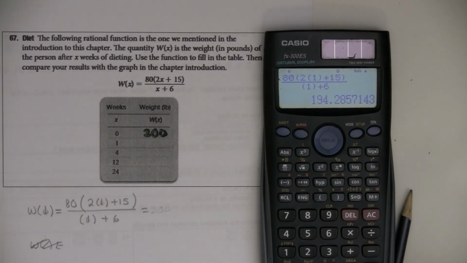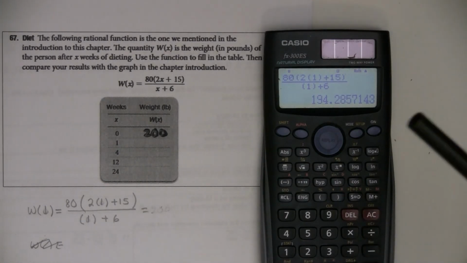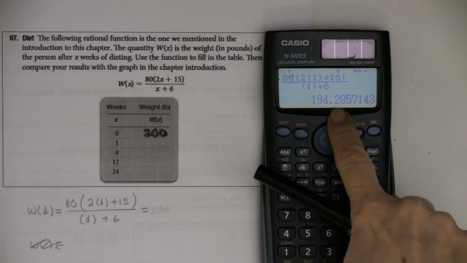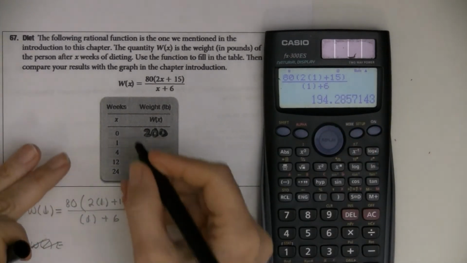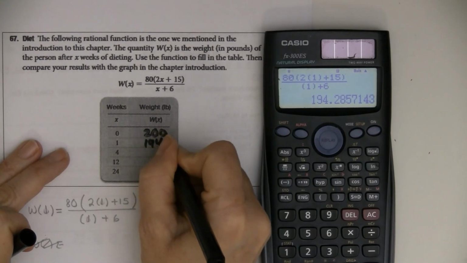194.2. They didn't tell me where to round, but this is somebody's weight, so I'm going to round to the tenth. If I round to the tenth, that's going to be 0.3 because the next number is an 8. So 194.3.